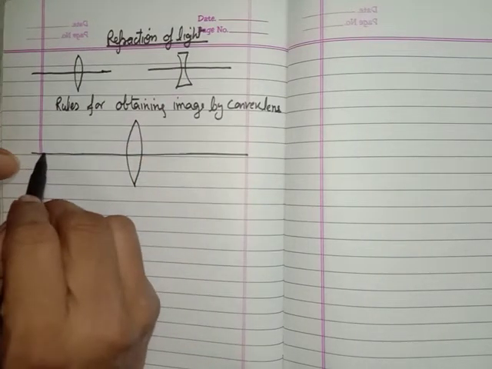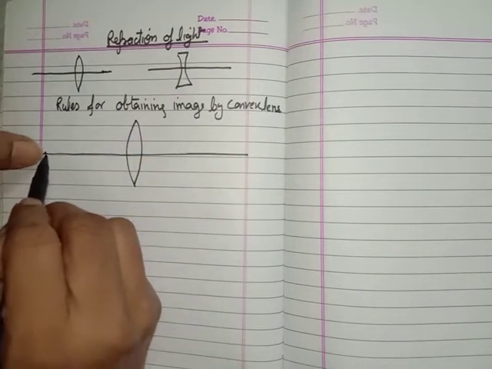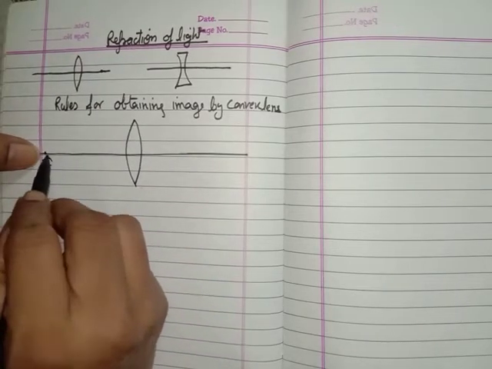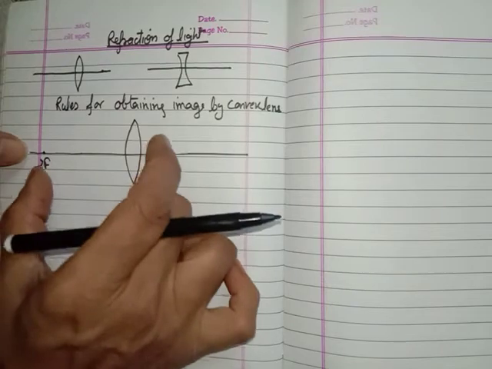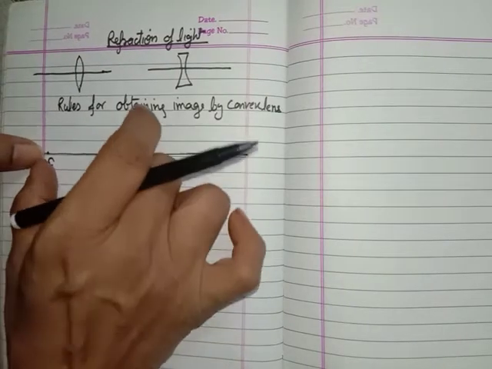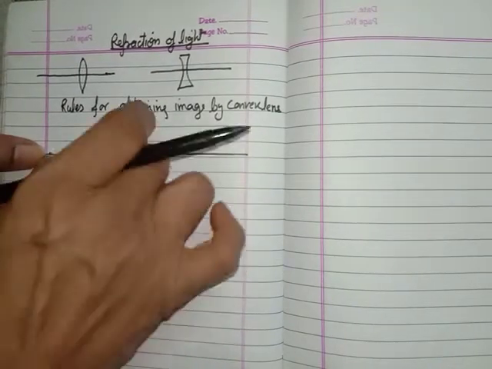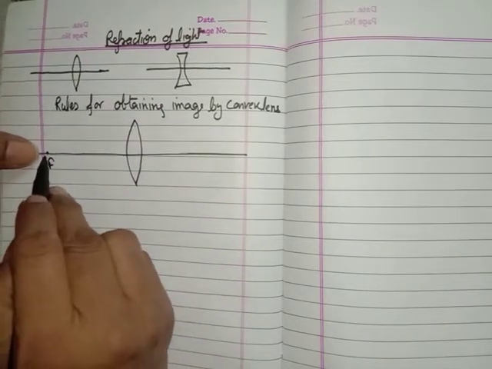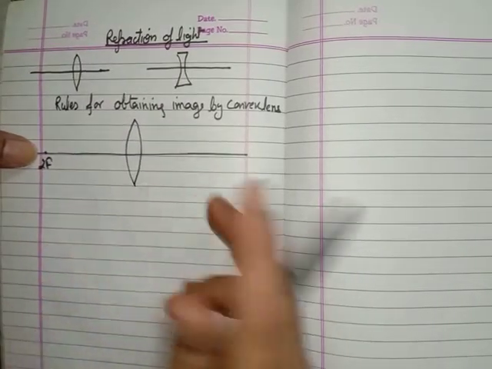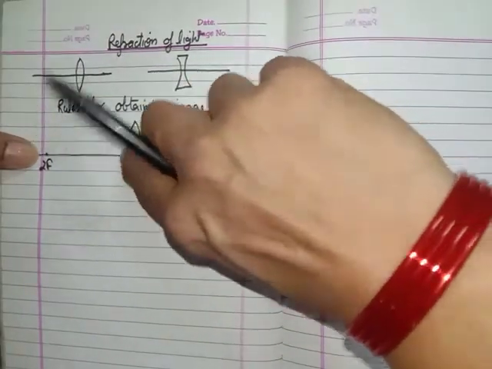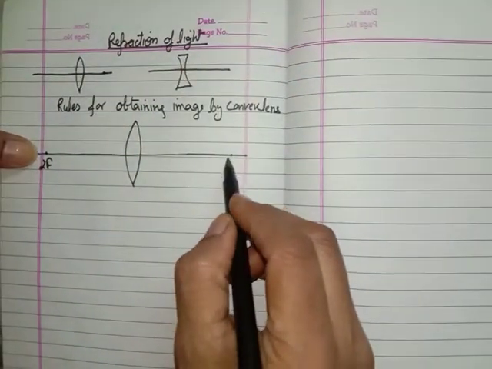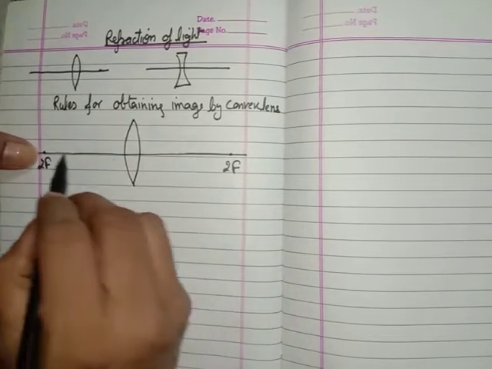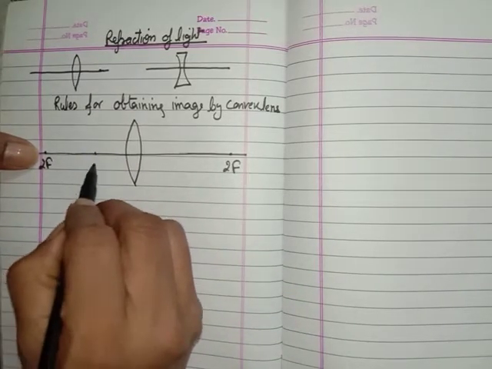The center which you take for making the arc of this convex lens should be the 2f of this lens, and the same arc you can prepare from here like this, and it will also be 2f. The length should be equal for these 2f, and the midpoint of this one is f.